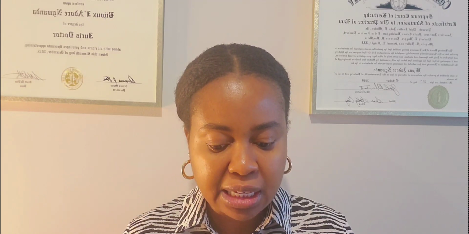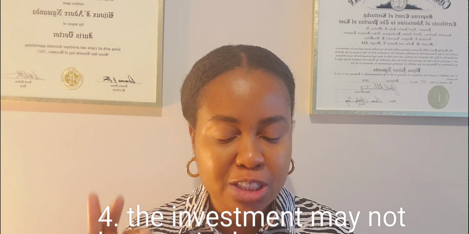The third requirement says that the investment must be a real operating enterprise, not just speculation. So either you start a business and it starts being in operation, functioning, or you invest in an existing business that already has its operation going. And the fourth requirement says that the investment must not be marginal. I said it before, it's pretty much the same thing. It cannot be just a minimum. It has to be so substantial that it ensures the operation of the business.